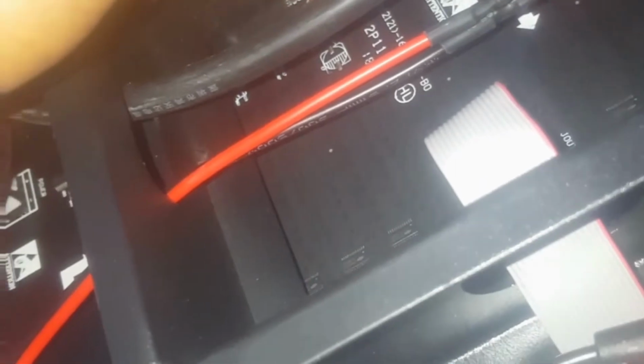This is the power, fixing the power. Power is fixed, and this is a signal. The signal comes from the previous models before it. Then let's check. Now it's working, but it's having some funny bluish color.